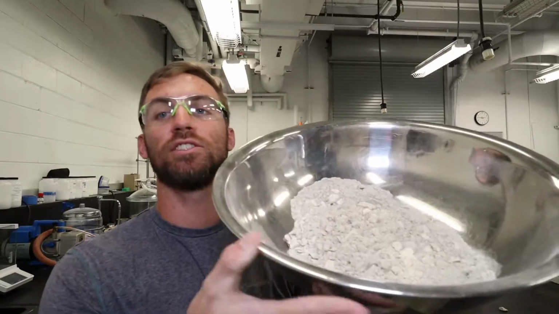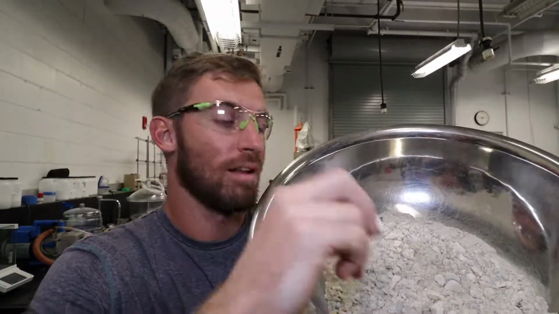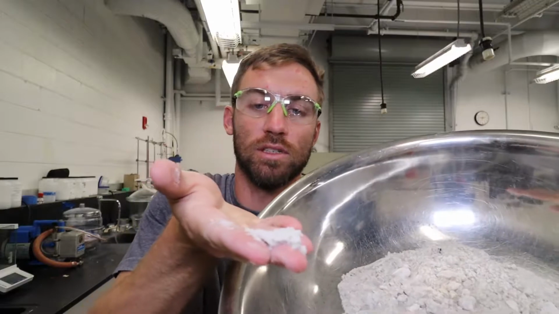Hey guys, so for this week we're going to be looking at two specific experiments, one being the sieve analysis, two being the specific gravity analysis of aggregate. So the aggregate we're going to be working with today is going to be a mixture of our limestone aggregate and then also some just beach sand.